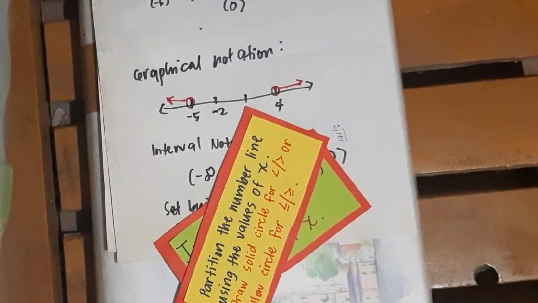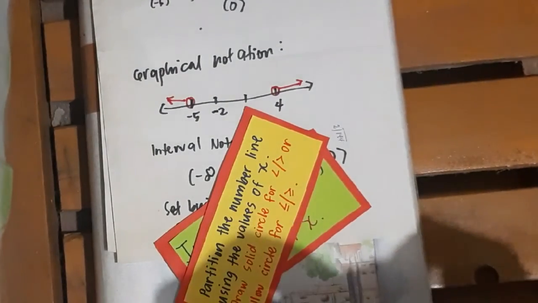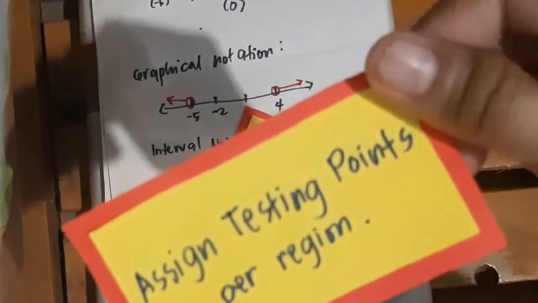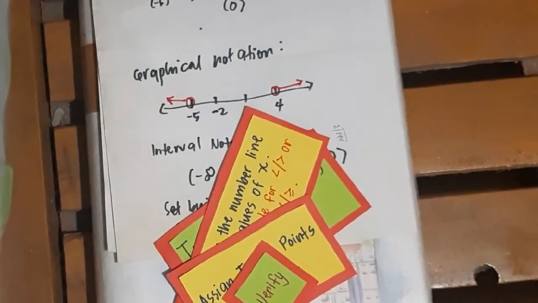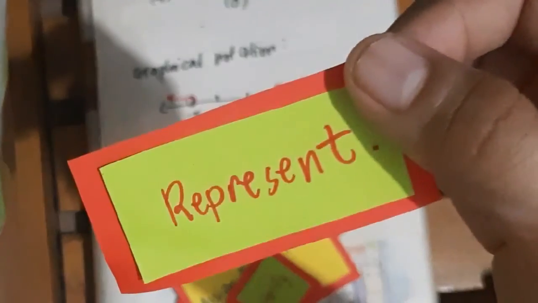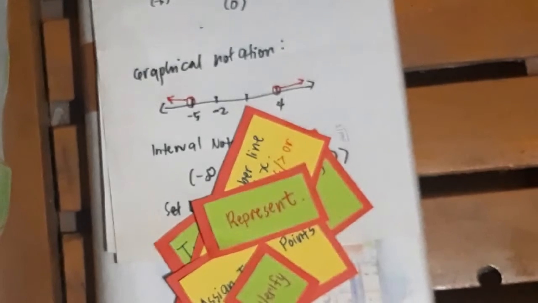Then we assign testing points. Then we verify. And finally, we represent. Thank you.